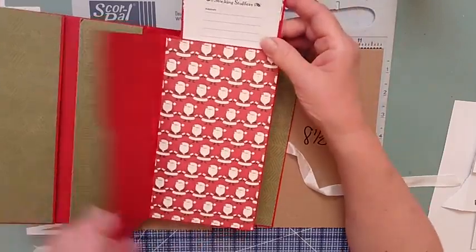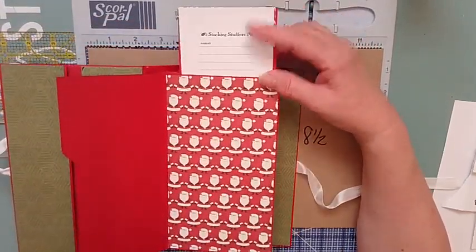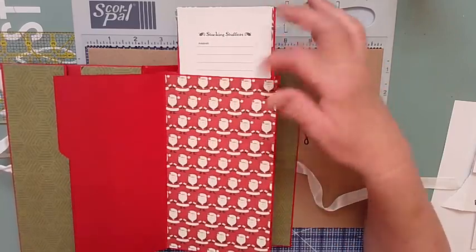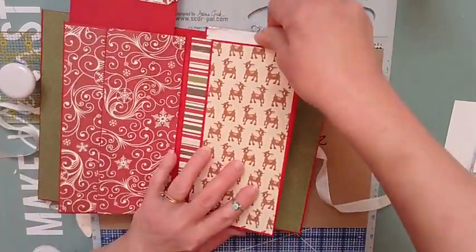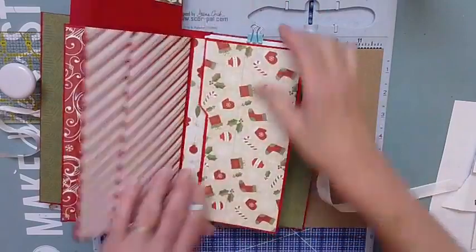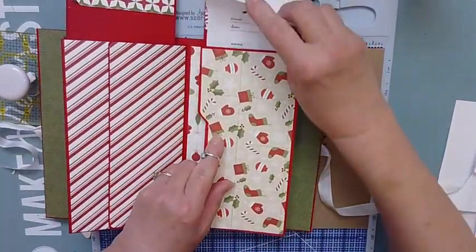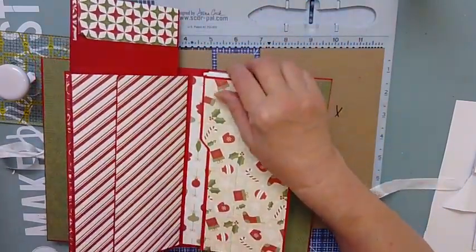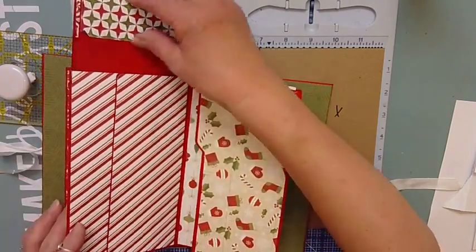So this has lists in here, and I will put a Google Doc with these lists, so you can print them off so they'll fit inside these planners. So there's stocking stuffers, there is the gift list, and then this last one is a menu and the shopping list. I mean, you could put in whatever you want, but I just thought that these were good little lists to have.